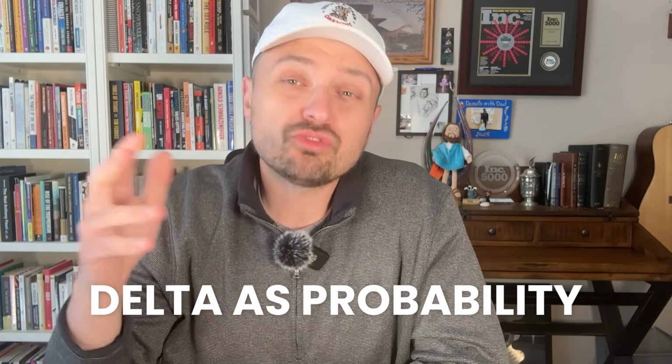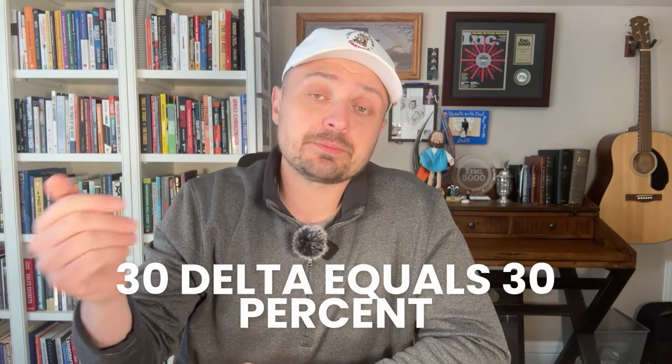Delta also tells you roughly what percentage of the time the option will expire in the money, meaning that the stock will fall to your strike or below it. A 30 delta put has approximately a 30% chance of expiring in the money. A 15 delta put has approximately a 15% chance. When you're choosing where to place your strike, you're essentially choosing your assignment probability. And Delta makes that visible.